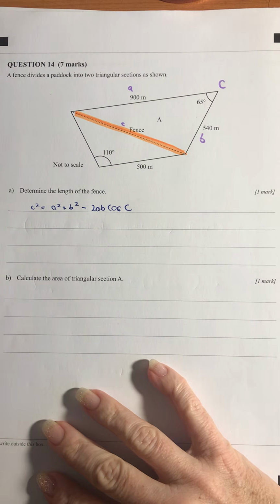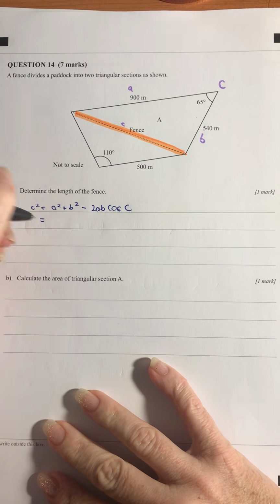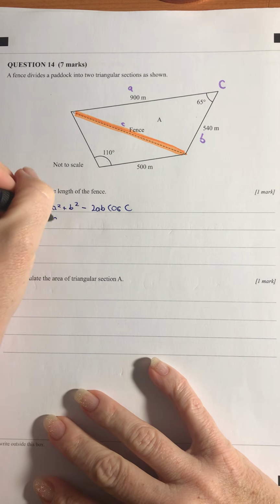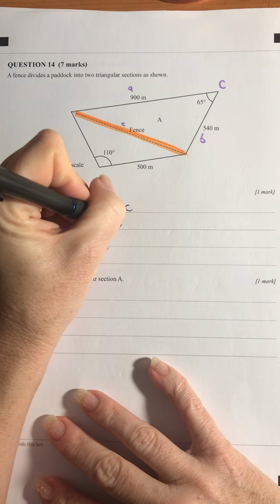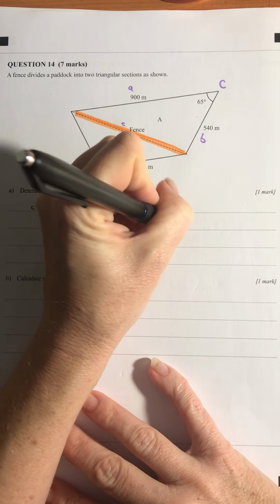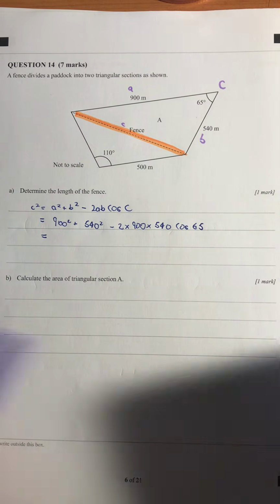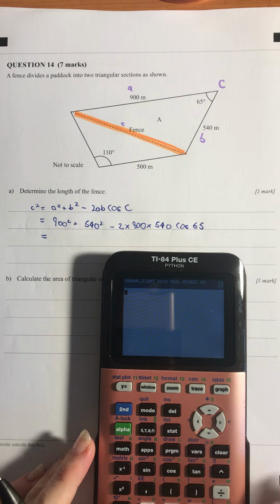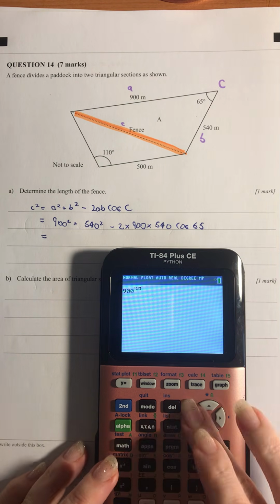Now I don't need to be too concerned about how much working I'm giving because it's only worth 1 mark here. So I've got my c squared is 900 squared plus 540 squared minus 2 times 900 times 540 cos of 65. So I'm going to grab my calculator, make sure your calculator's back in degrees after doing those radian questions.